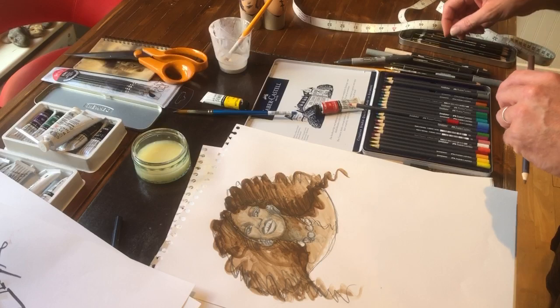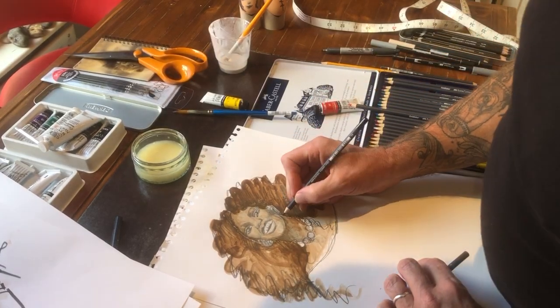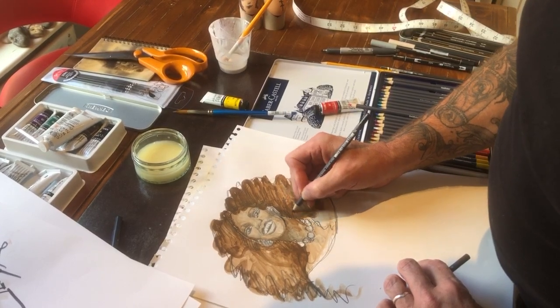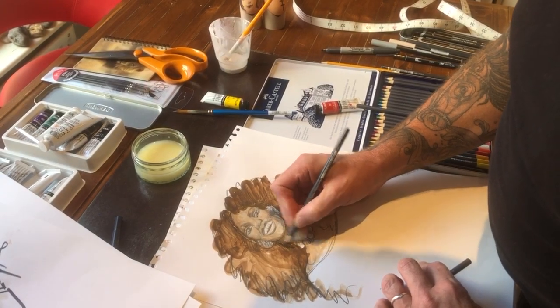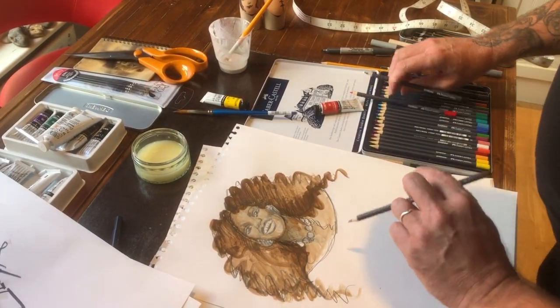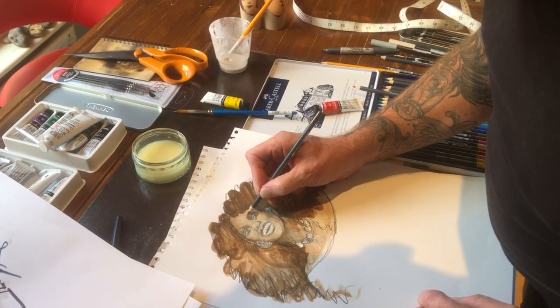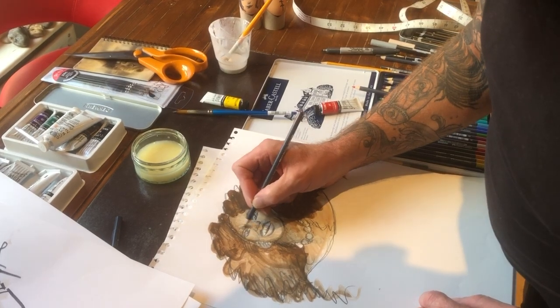So here I've got a black skin. So again, I've chosen a mid-tone, which you can then start to work into with a slightly darker tone.